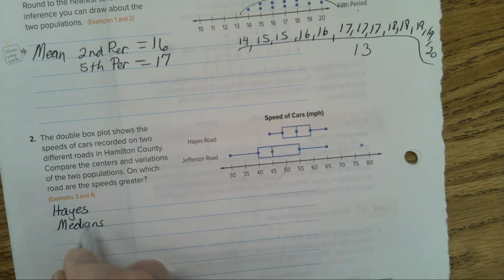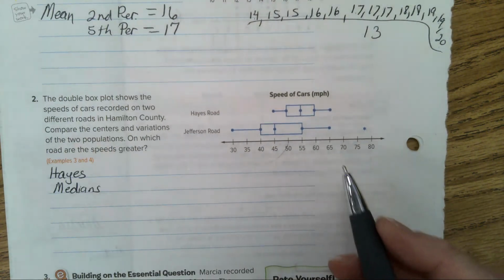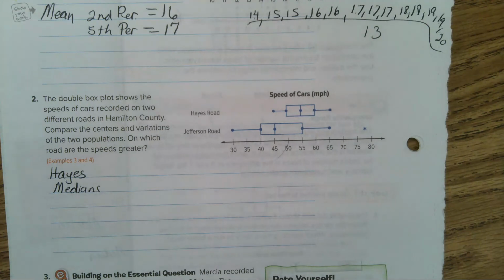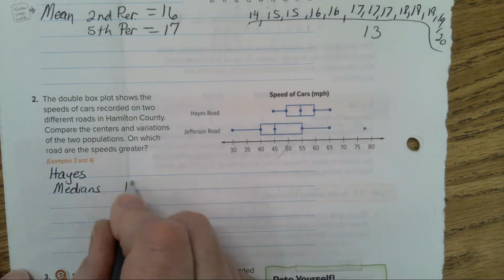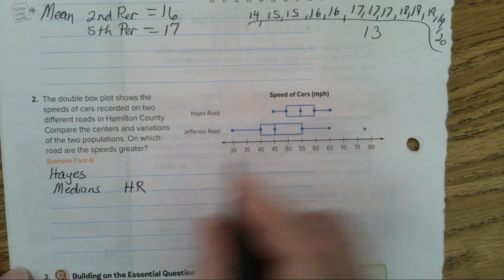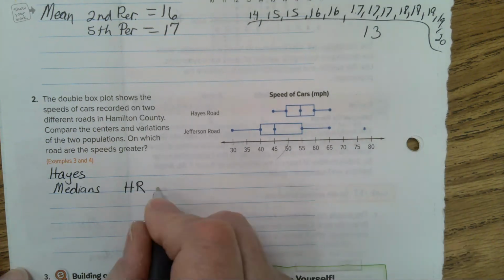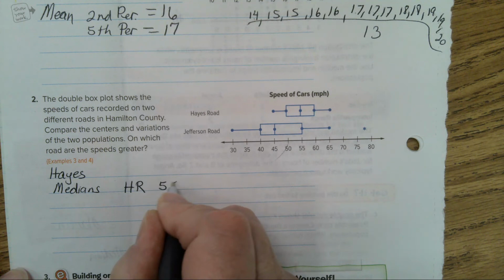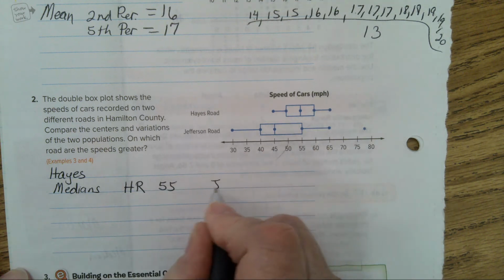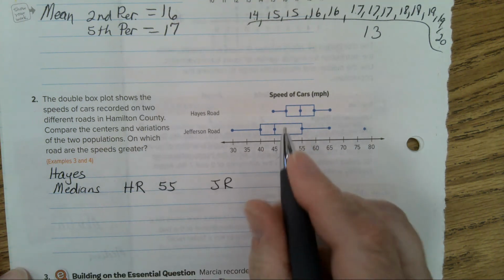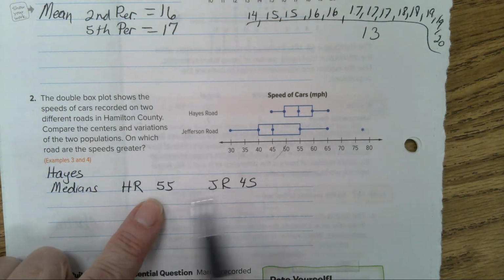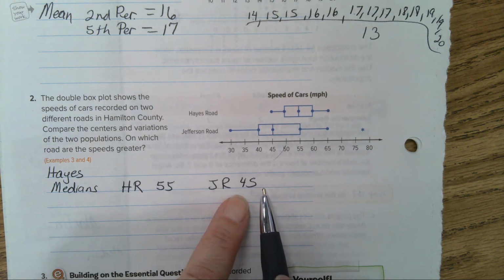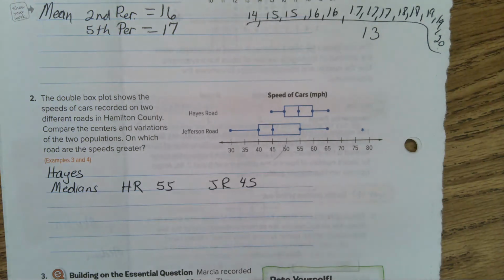I always like it when they have the box plots because it's easier to find the interquartile range. So we're going to compare the medians. Hayes Road median is 55, and Jefferson's Road median is 45. So Hayes Road median is 10 greater than Jefferson's Road. All right.